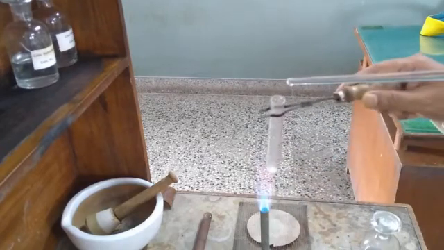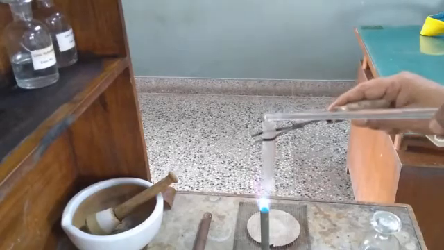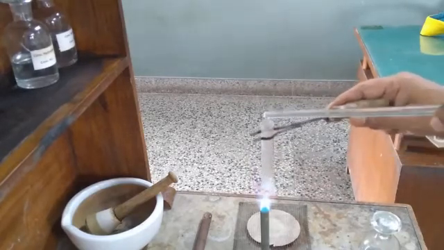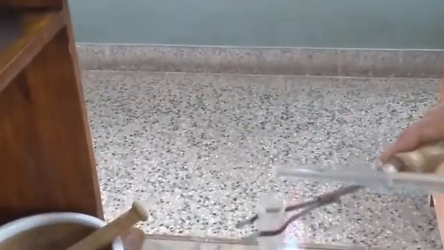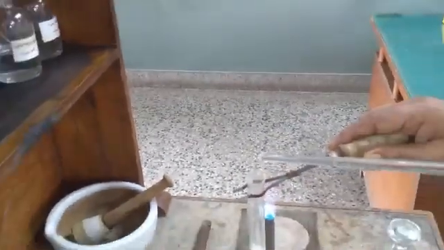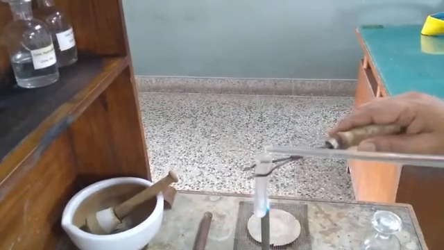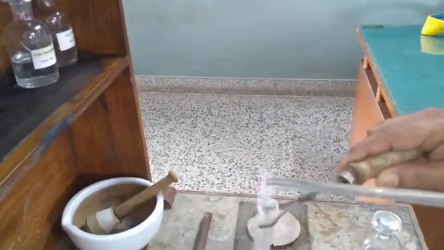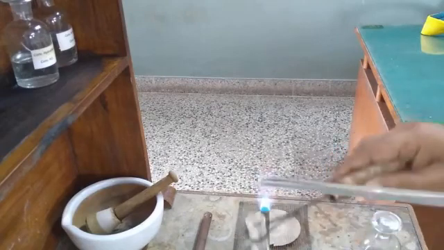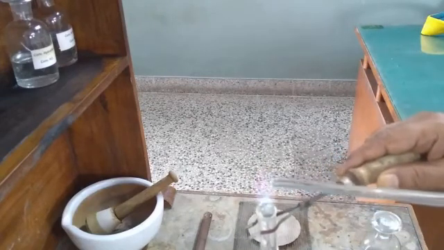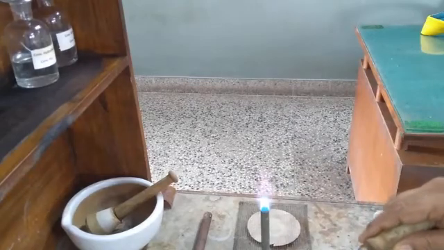See here, children, see the white fumes coming out as soon as I bring it. This is the confirmatory test. White fumes are coming, and these white fumes are of NH4Cl. See again. This is the confirmatory test for the chloride ion.